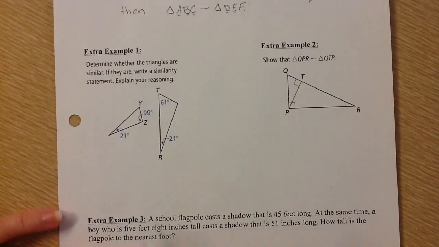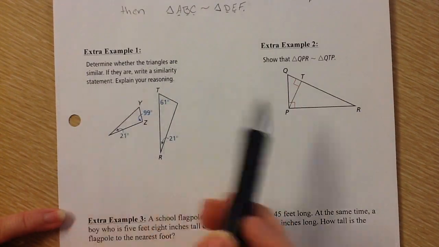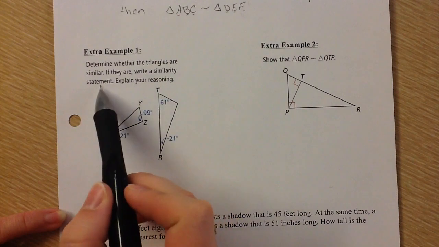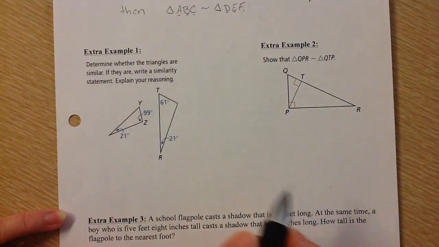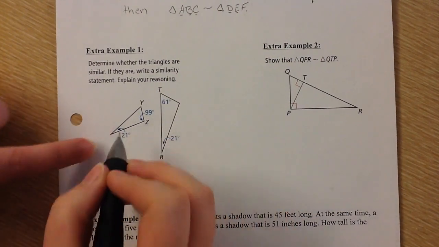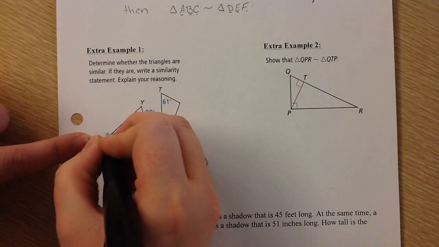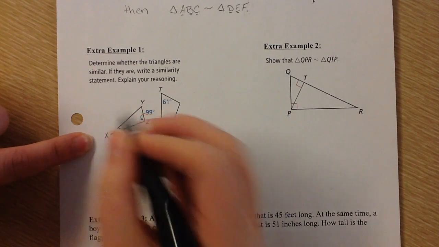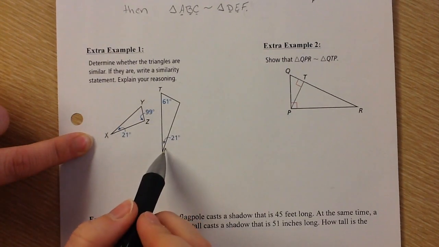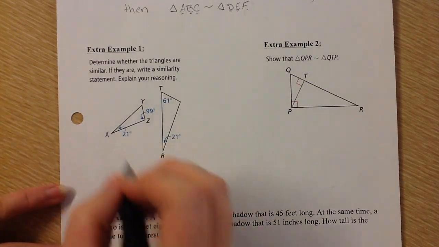In this example, determine whether the triangles are similar. If they are, write a similarity statement and explain your reasoning. This is missing a point, so let's call it X. Angle X is 21 and angle R is 21, so we have one set of angles.